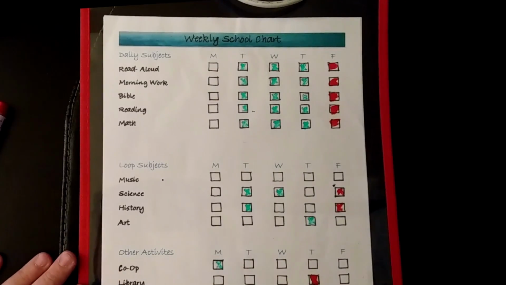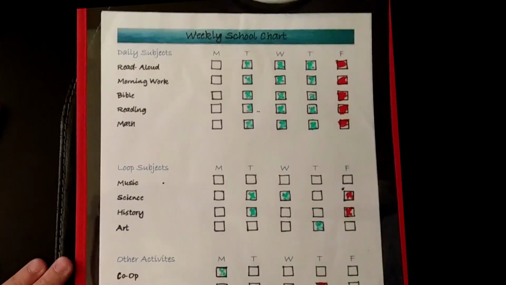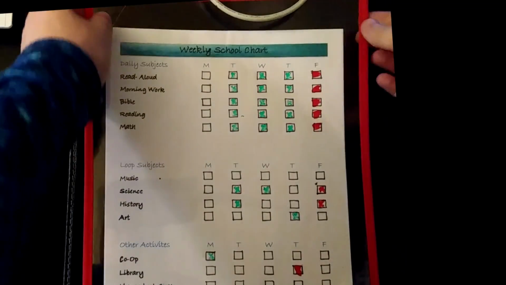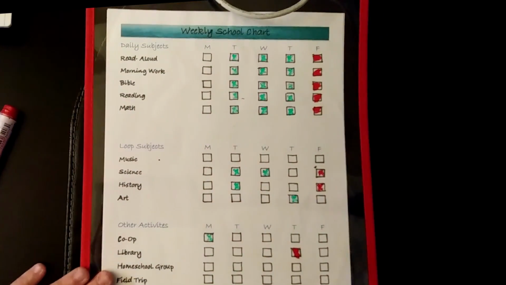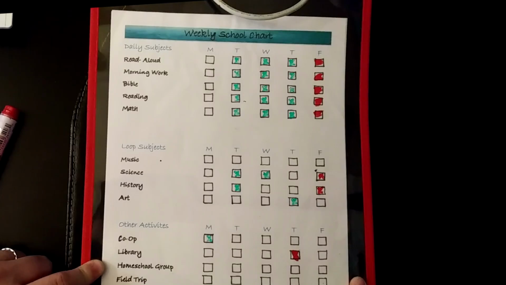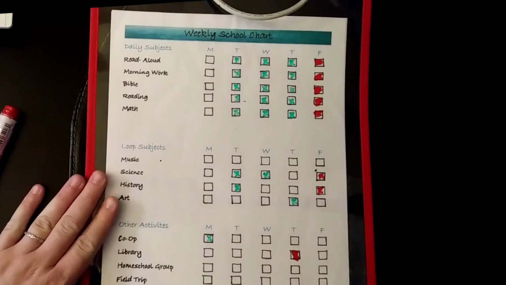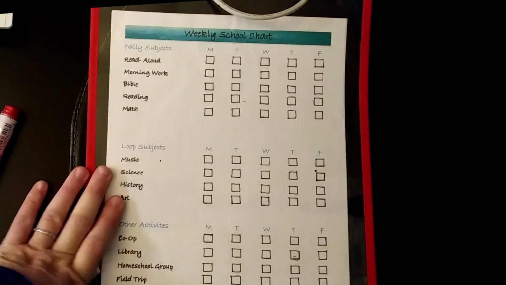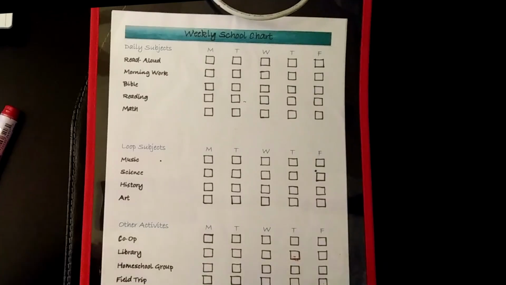Hi guys, so I'm coming to you today to share with you a little information about my loop schedule and how I organize it. I just created this Word document to help me keep up with what we do, and then it's in a dry erase sleeve, and then at the end of the week I just wipe it all clean and I'll start over for the next week.